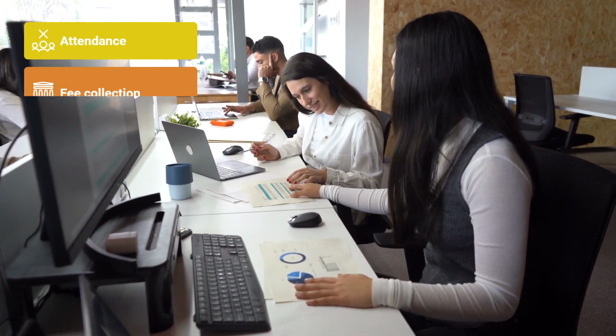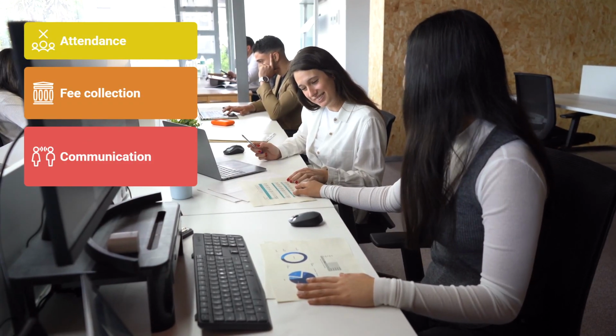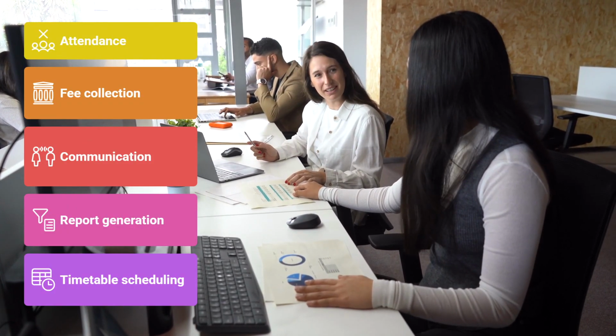AI tools not only help teachers. These tools can be used even in school administration. AI tools are helpful in attendance, fee collection, communication, report card generation, and timetable scheduling.